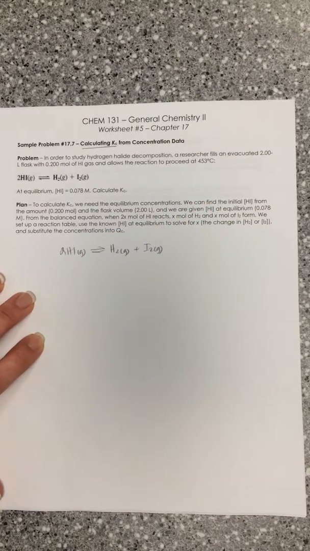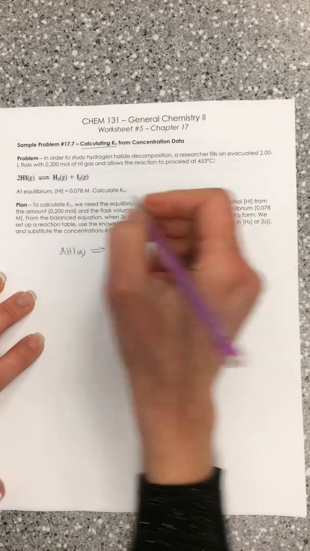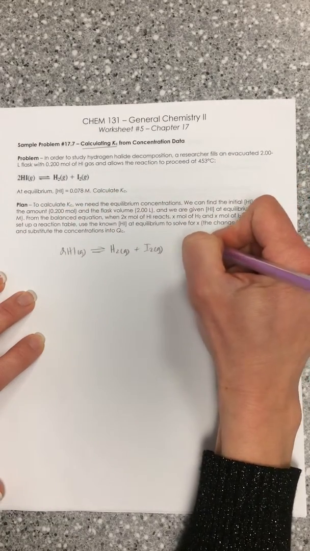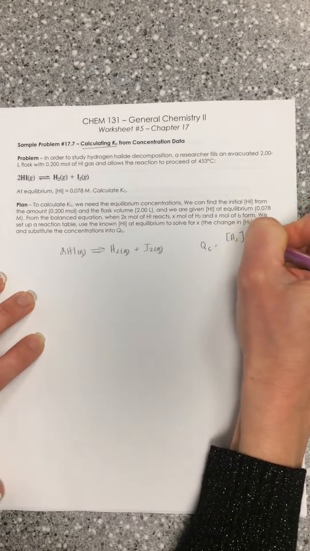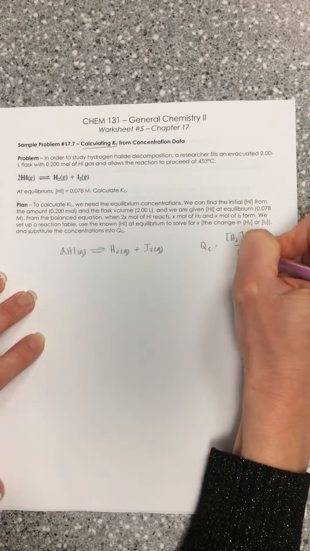Step 2 is write the reaction quotient. In this case, we're dealing with concentration, so we're going to write Qc, and it's equal to [H2] times [I2] over [HI] squared.